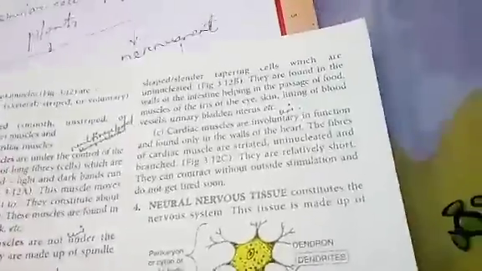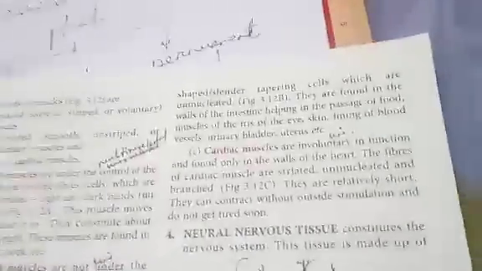Now these striated muscles, you see, they are multinucleated. Unstriated muscle is uninucleated, and cardiac muscles are also uninucleated. This may be one more difference.